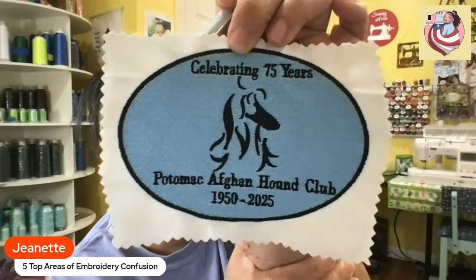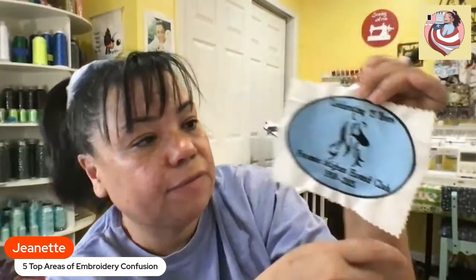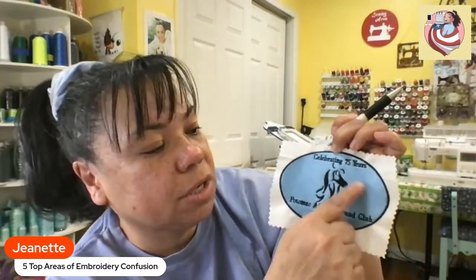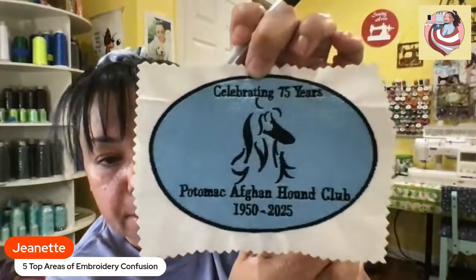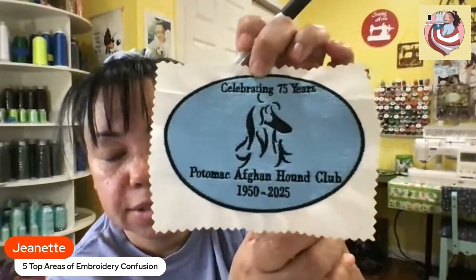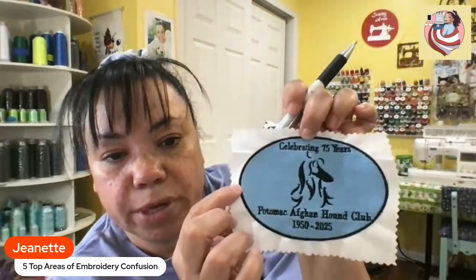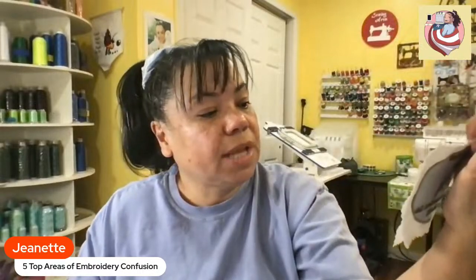All the lettering is 60 weight, all of it with a 65.9 needle. The ones you see over here are 40 weight with a 75.11, and the outline can be 75.11. All of this is embroidered as well, the inner patch. That's 75.11, 40 weight. This is 40 weight. Just the lettering I had to do with a 65.9 needle with 60 weight thread.